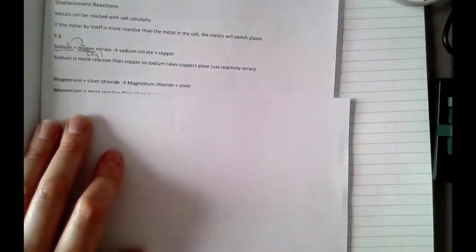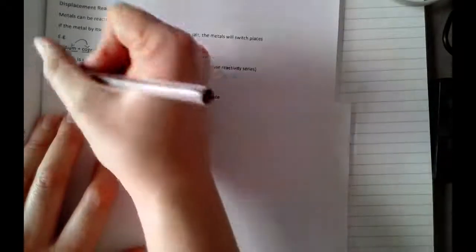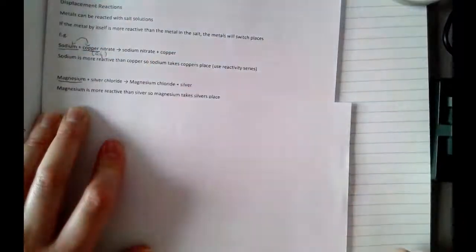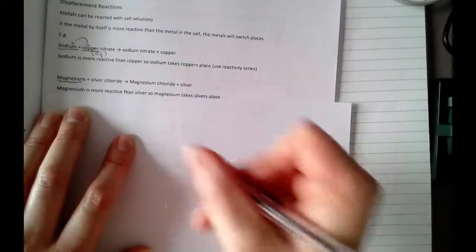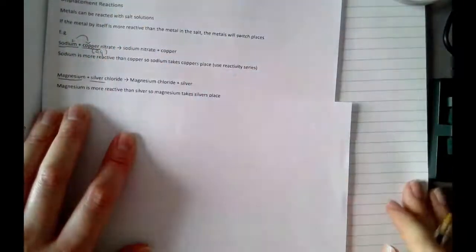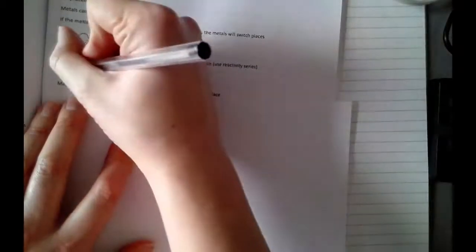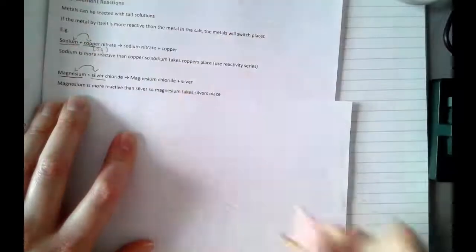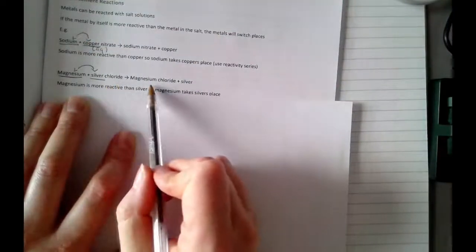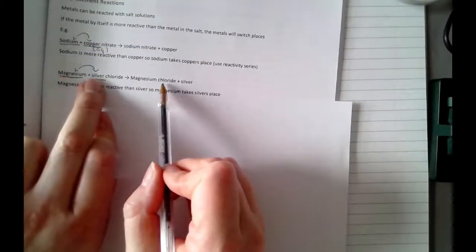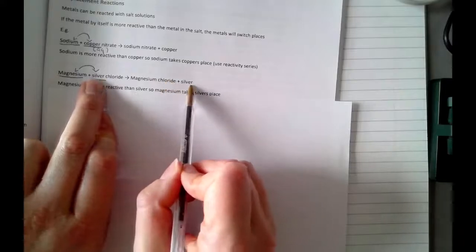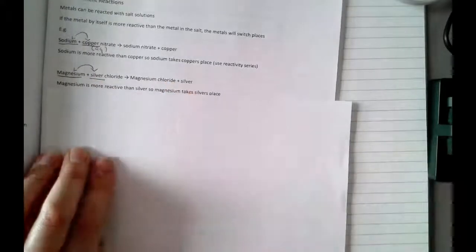If we look at another example, this time magnesium is the metal by itself, and I'm reacting magnesium with silver chloride. So silver is the metal, so I'm comparing magnesium to silver. Is magnesium more reactive than silver? The answer is yes. Because it's more reactive, they swap places. Magnesium pairs up with the chloride, and then I've got silver left by itself.